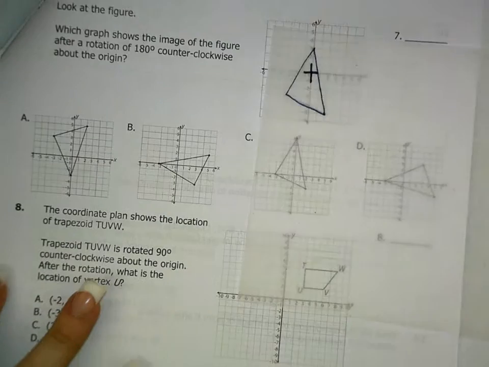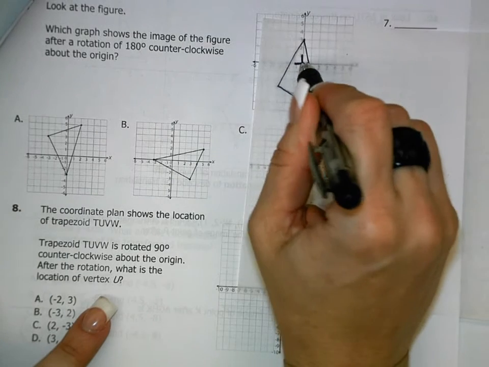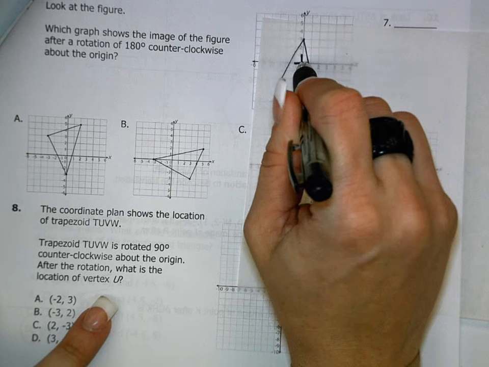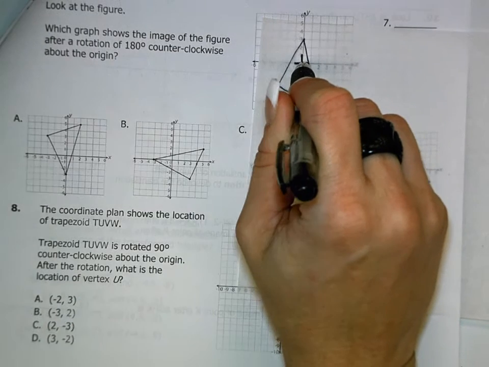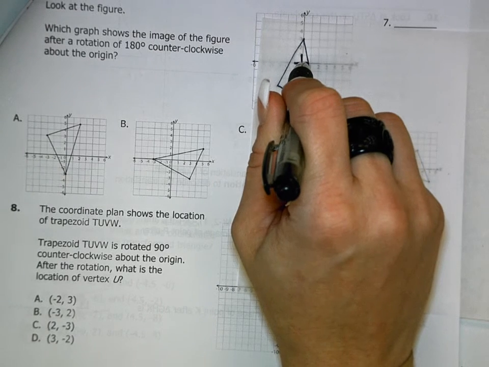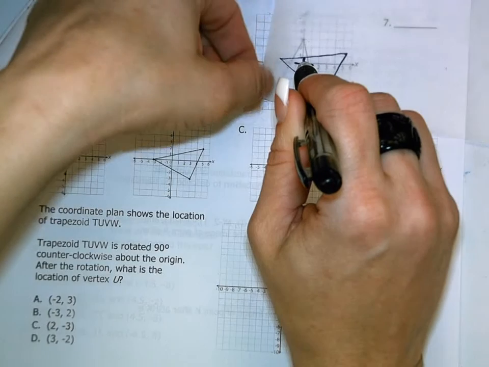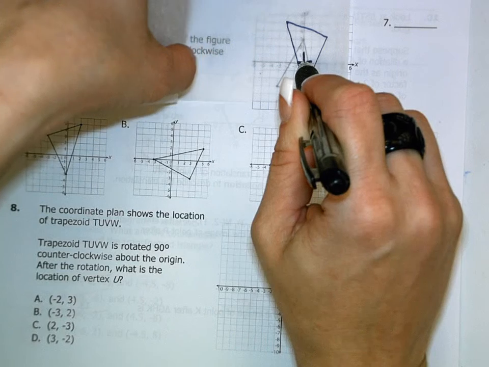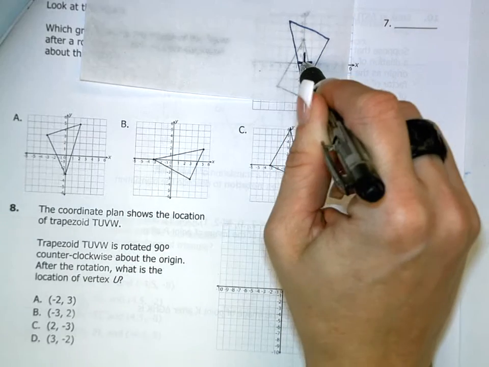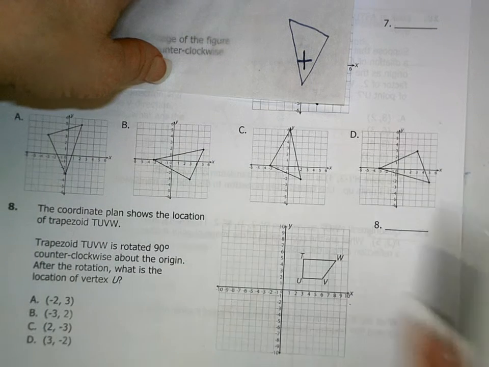Okay, so on this one, put your pen right in the middle, and we're gonna rotate it 180 degrees counterclockwise. So is that to the left or the right? Counterclockwise means to the left. Counterclockwise goes this way. If I move it, one turn is 90 degrees, 2 turns is 180 degrees. If you leave it just like this, which one does that look like? Does that look like A, B, C, or D?